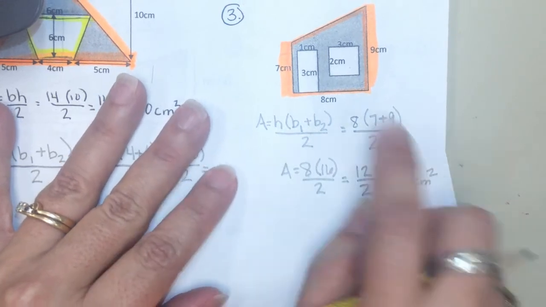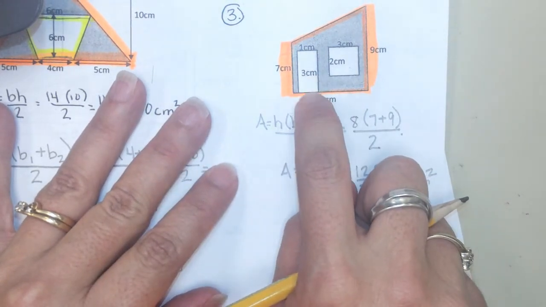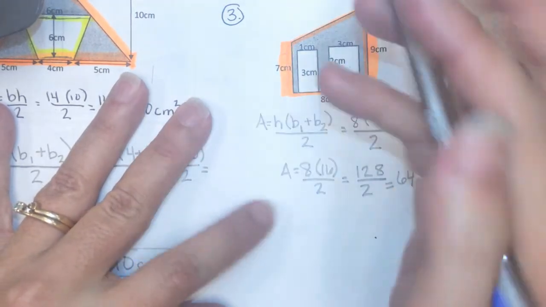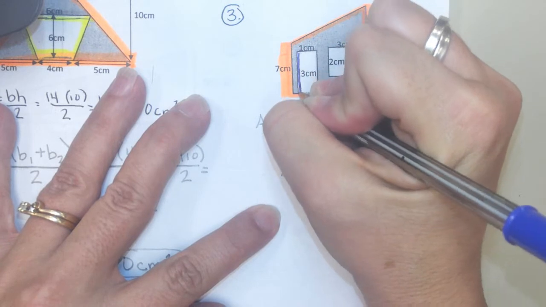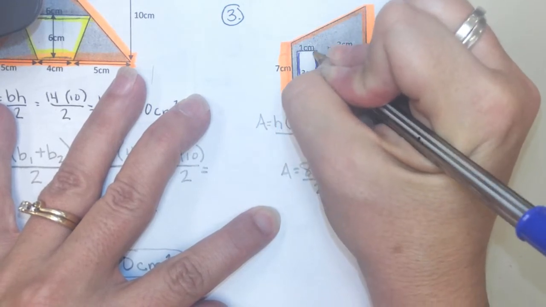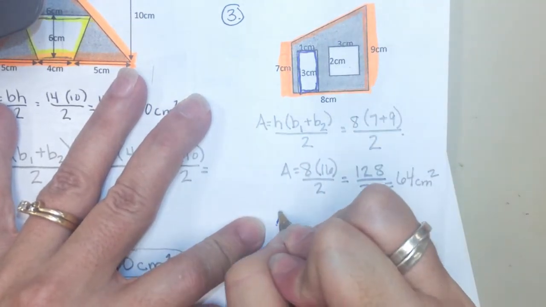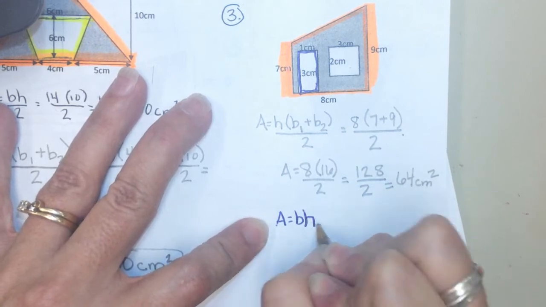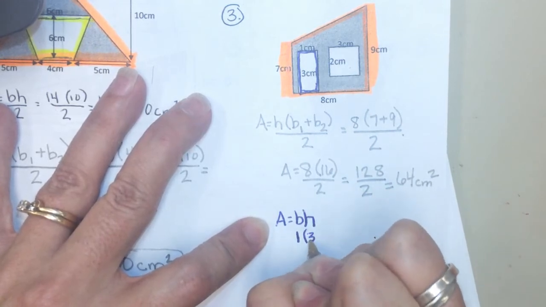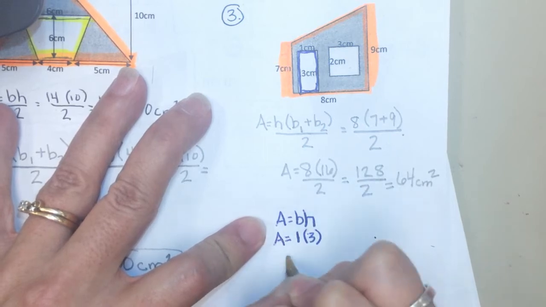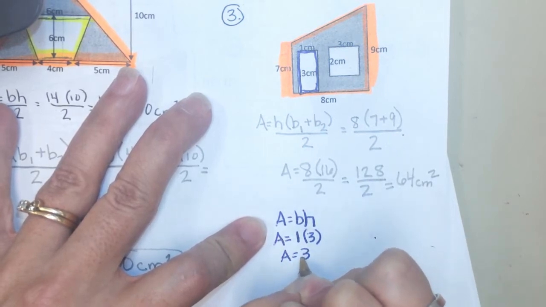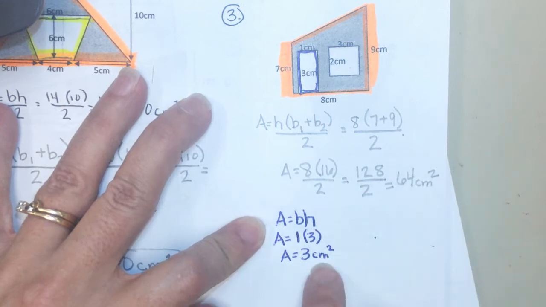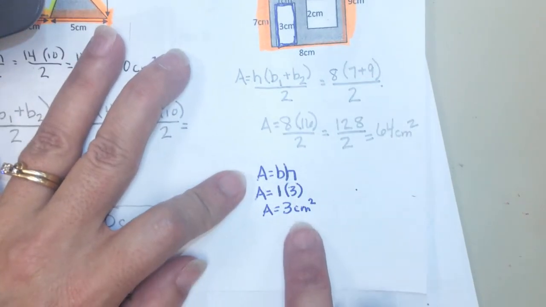Okay, now we got to do the little door. This little part. I know it looks silly, but what shape is this? A rectangle. So, the formula is base times height. You got it. And I realize this is almost really goofy to write, but show me the steps. That's showing that teacher you knew what the base was and the height was.